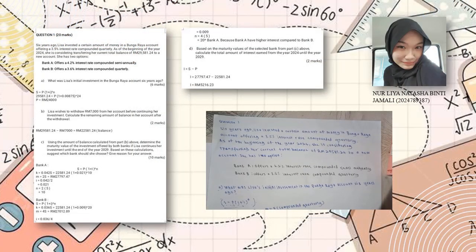Question 1. 6 years ago, Lisa invested a certain amount of money in a Bunga Raya account offering a 3.5% interest rate compounded quarterly. As of the beginning of the year 2024, she is considering transferring her current total balance of RM29,581 and 24 cents to a new account. She has two options. Bank A offers a 4.2% interest rate compounded semi-annually. Bank B offers a 3.6% interest rate compounded quarterly.